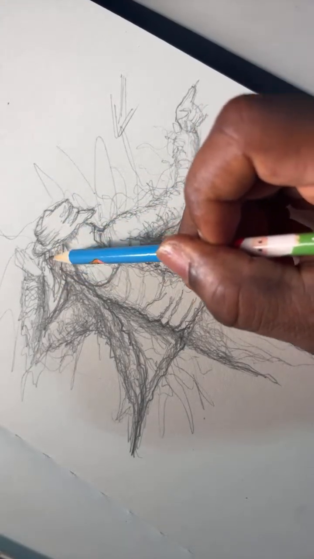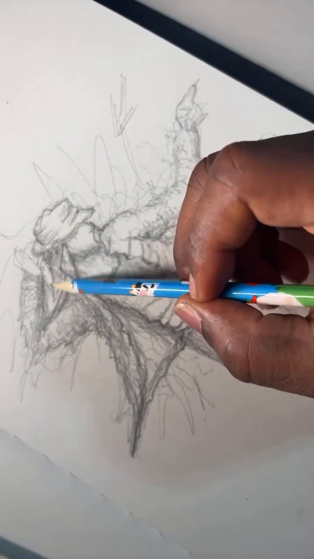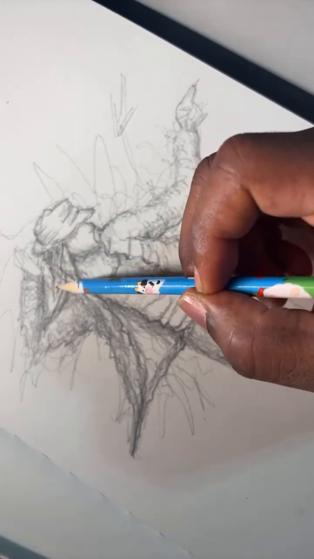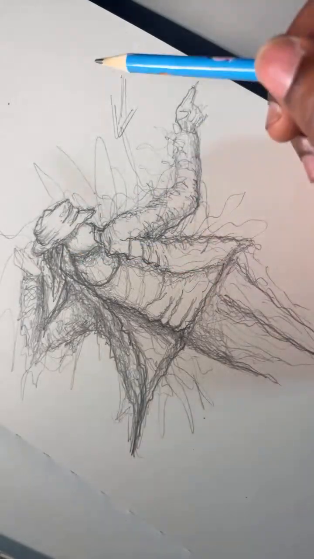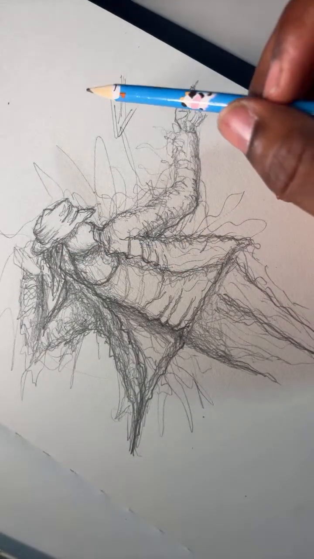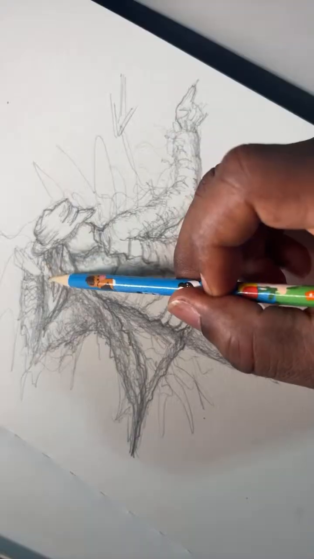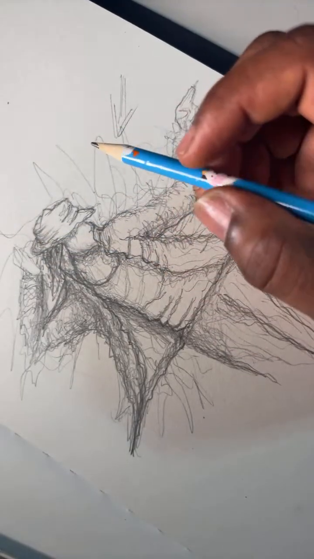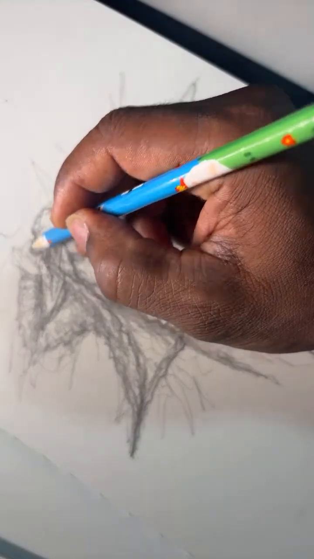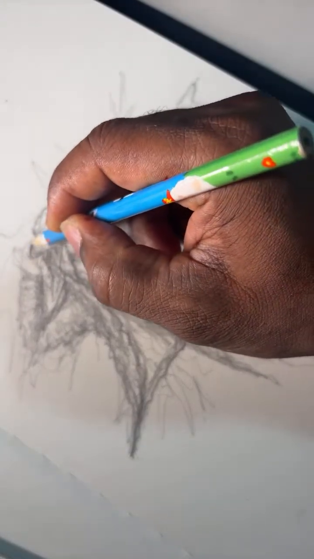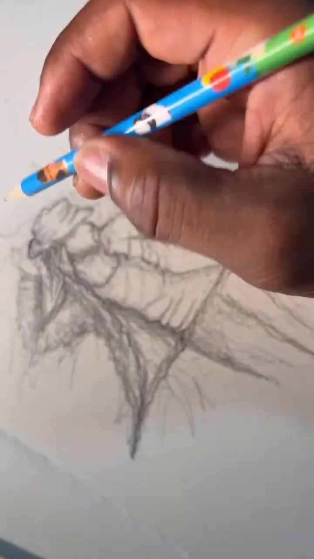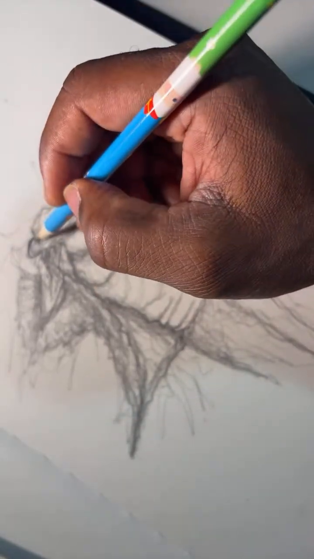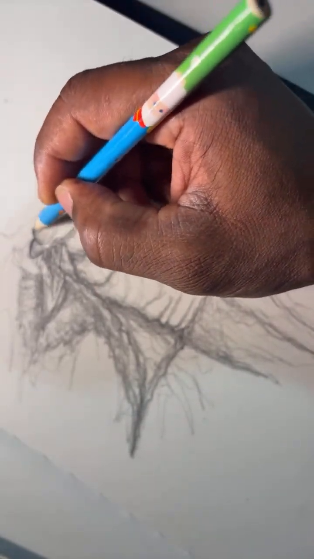And his hair as well, we're gonna darken his hair because we're certain now of the hair. So cool. Hey, thanks, man. We're gonna apply a little more pressure around the hat. I want to emphasize around his hat. So I'm gonna darken it some more.